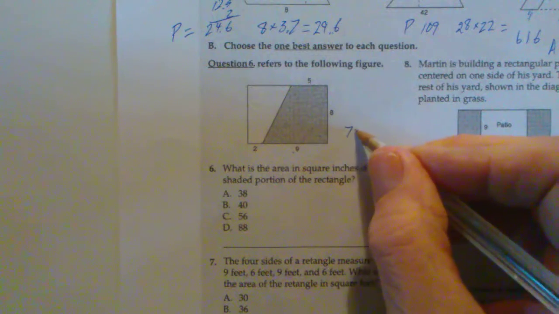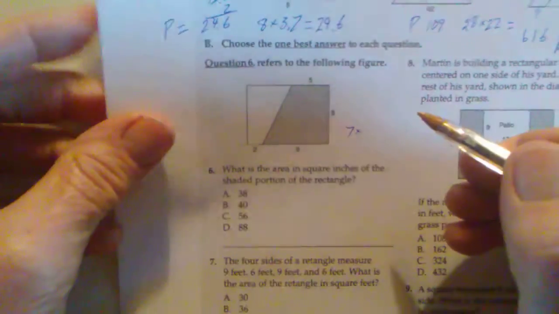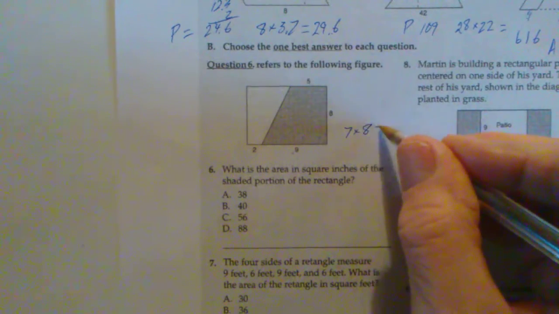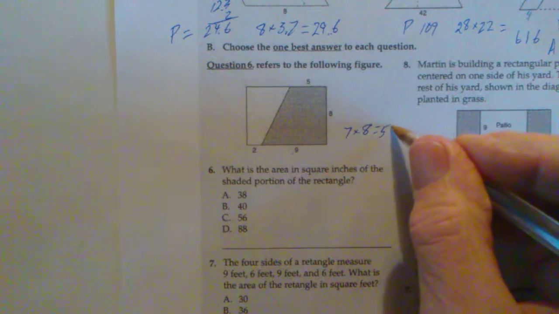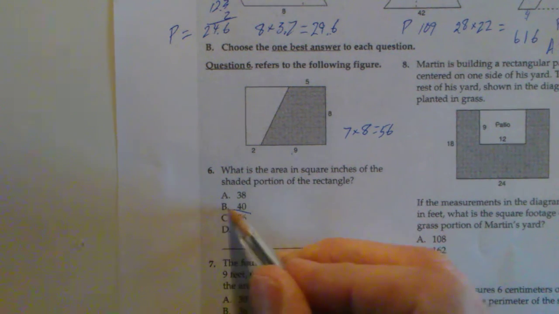So 7 times, is that a 6 or an 8? An 8. 7 times 8 equals 56. That's the area of this trapezoid, the area of the shaded portion. Is it there? Yes, here it is. C.